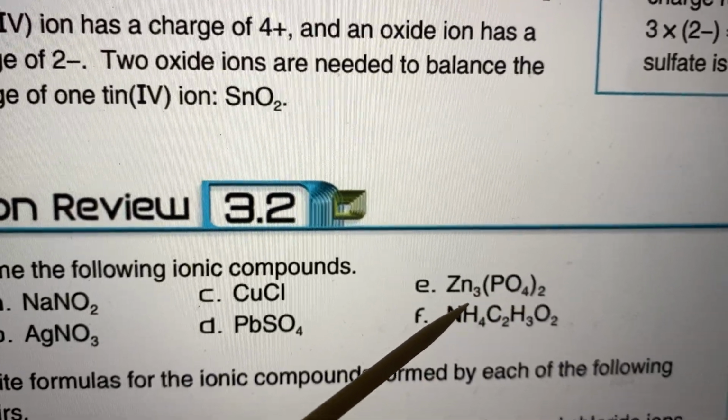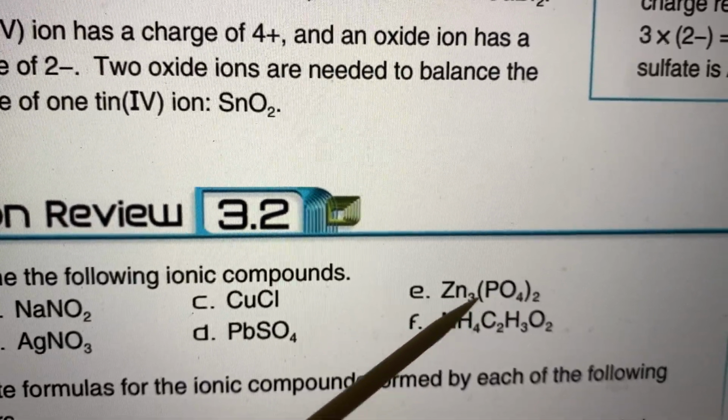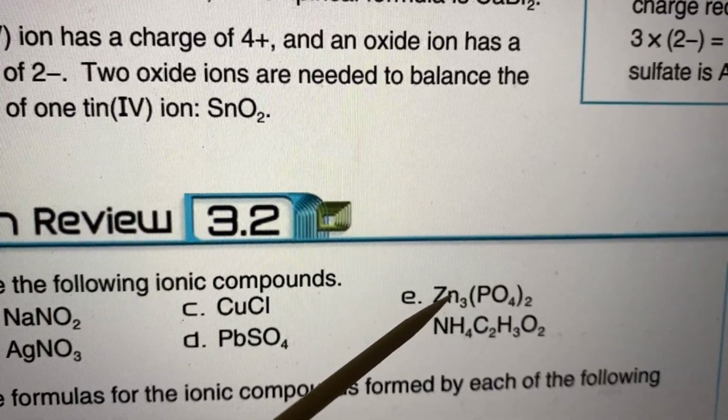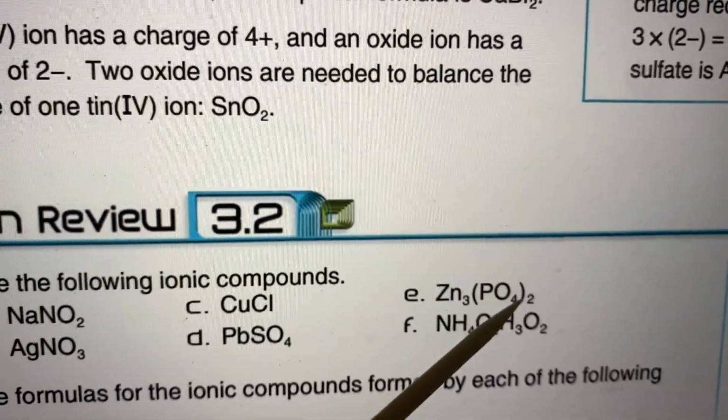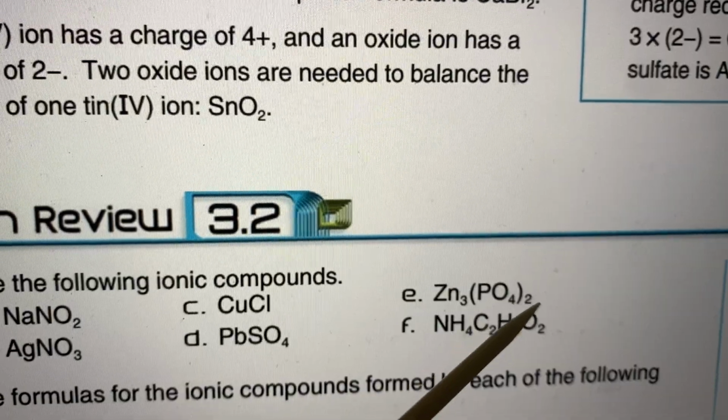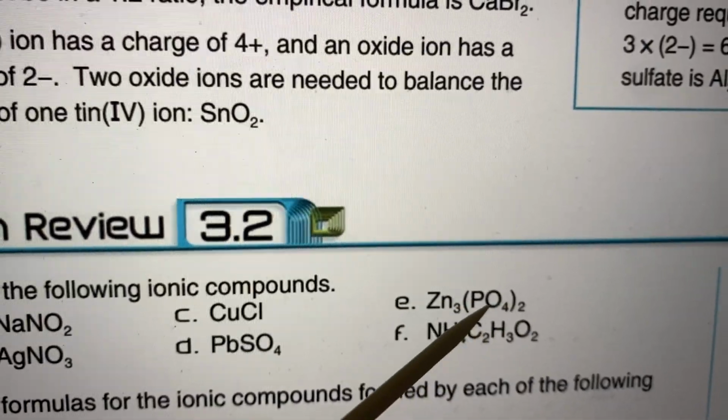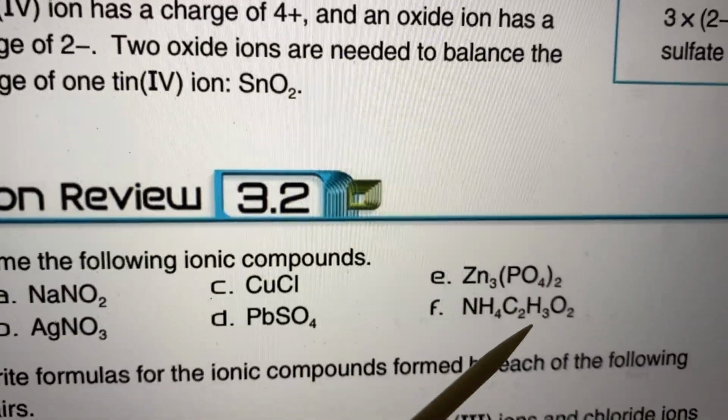And see how it is, as for zinc, they need 3 of these because these are going to be positive 2. And since these are negative 3, you only need 2 of those. See how they balance that out and they use the parentheses. Kind of important.